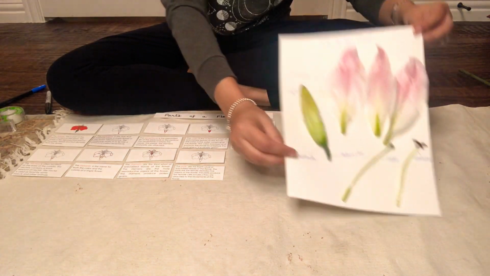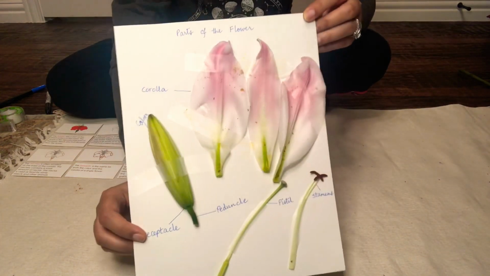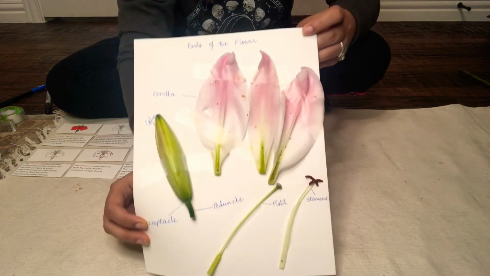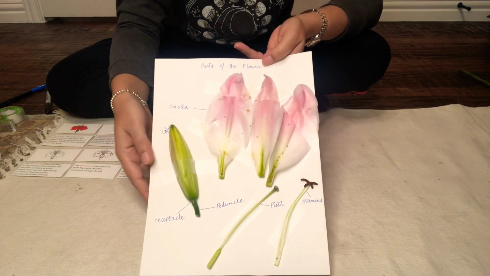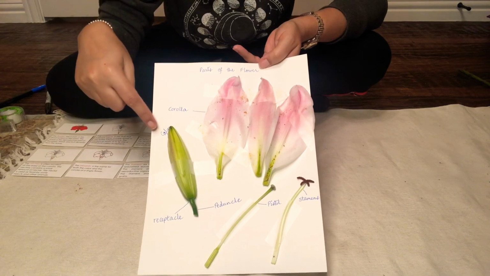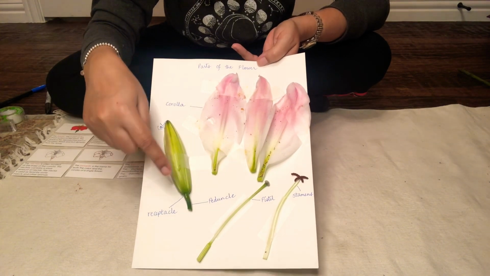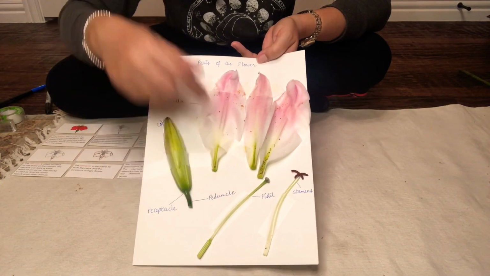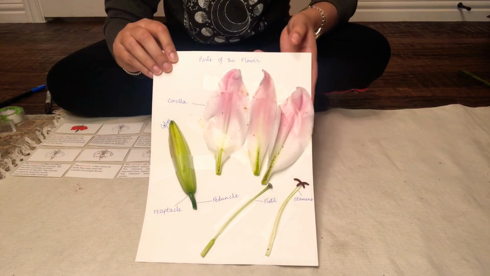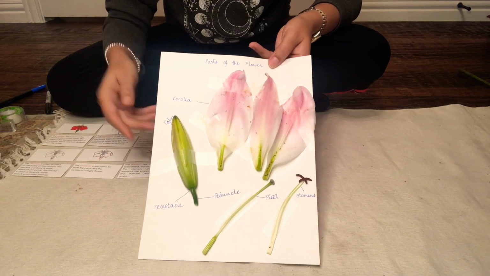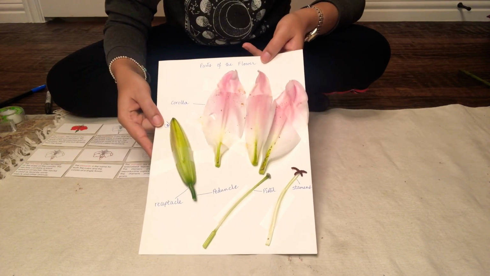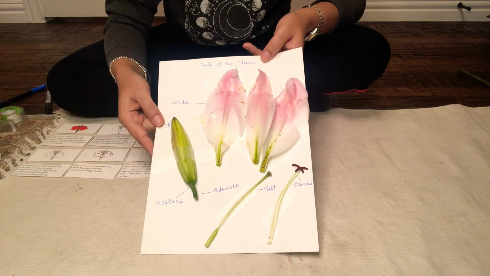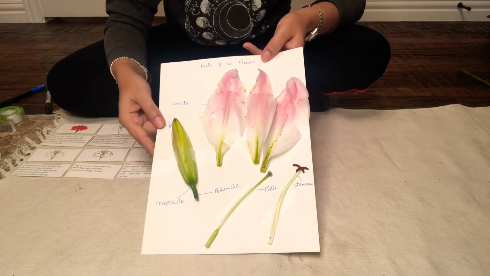So when I dissected the flower, I did this as a follow-up work. So look, I put my corolla, calyx, receptacle, peduncle, pistil, stamens, so all parts of the flower. I would like you guys to go for a nature walk, and either you may find it in your front or backyard, any flower to dissect.